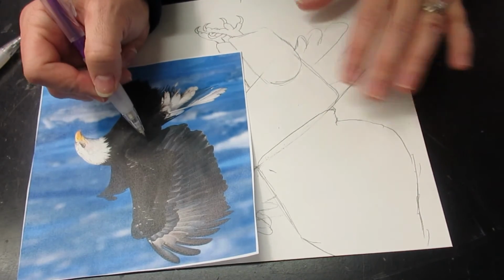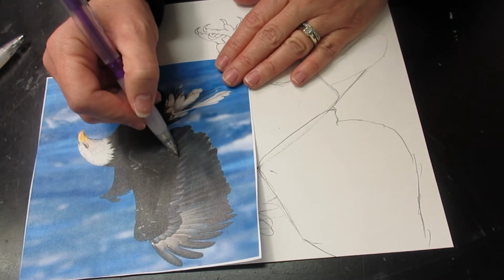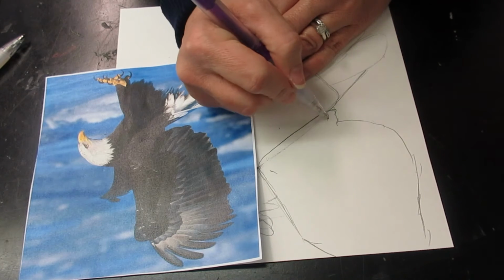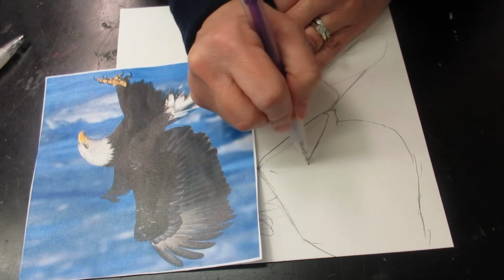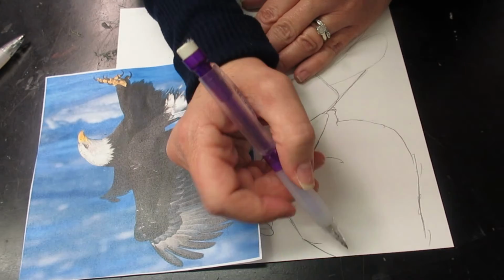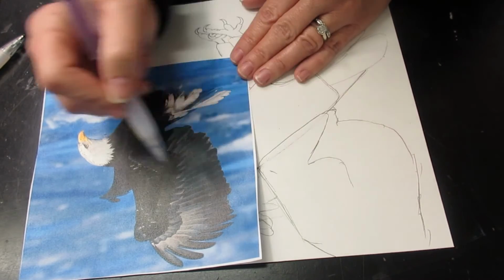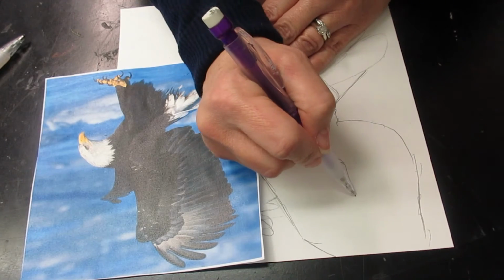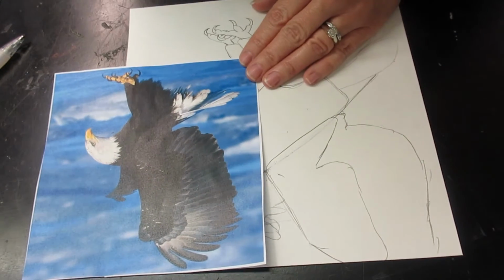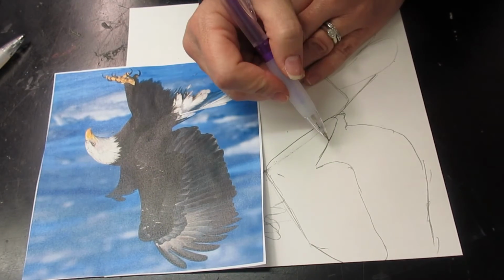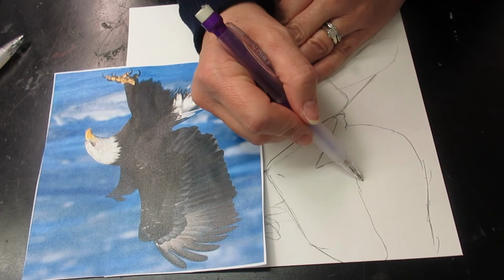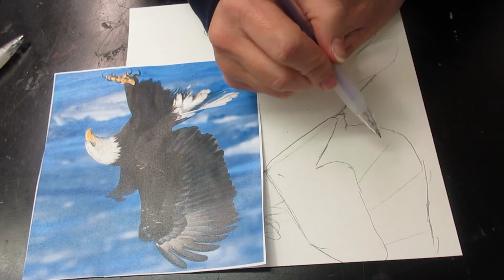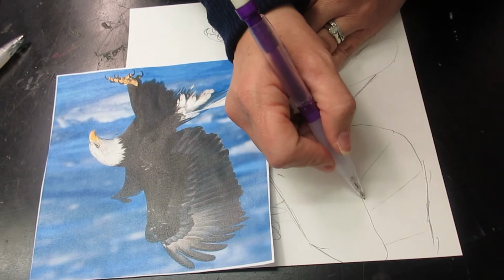Now I'm going to look at this wing here, and I'm going to look for shapes in the wings, and then I'm going to look for the direction that the feathers are going. So there's a big section right here. When I look at the feathers, I'm going to kind of draw what direction they're going, just kind of guidelines. These are very long feathers here.